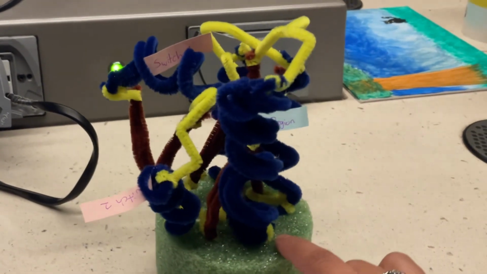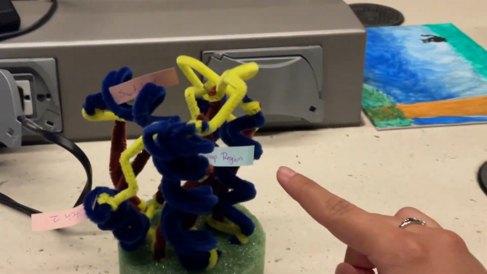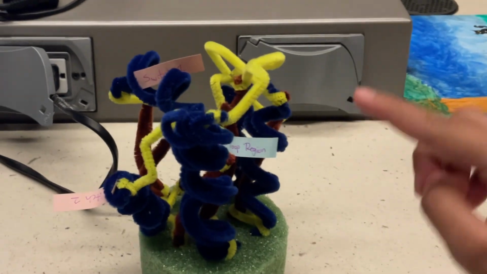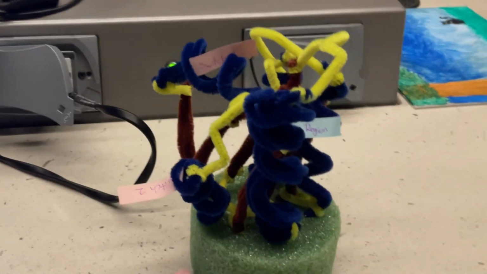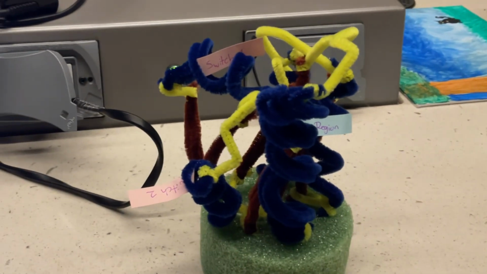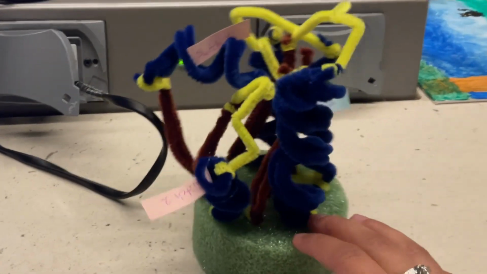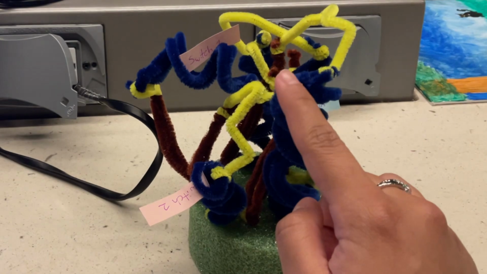And as we look around, we'll note that both switch 1, switch 2, and the P-loop region are labeled. And these will be important in describing mutations a little bit later in the video. And we'll also note that the protein doesn't have any subunits.